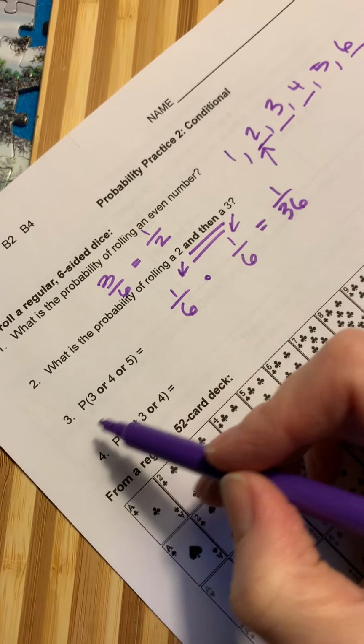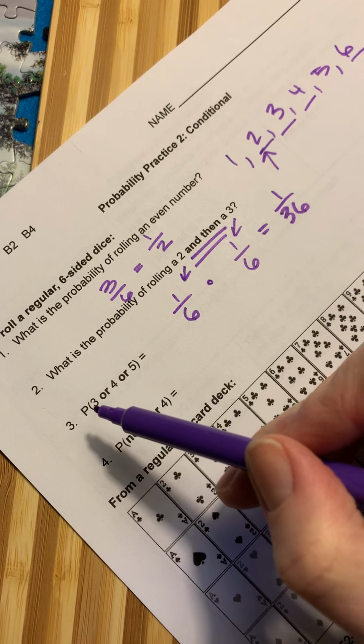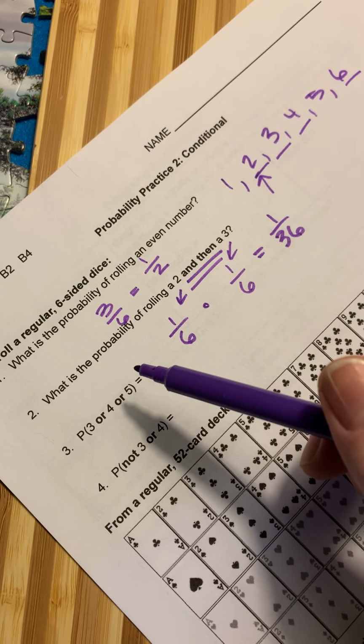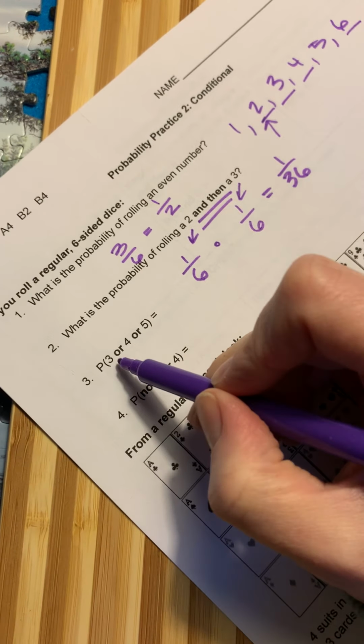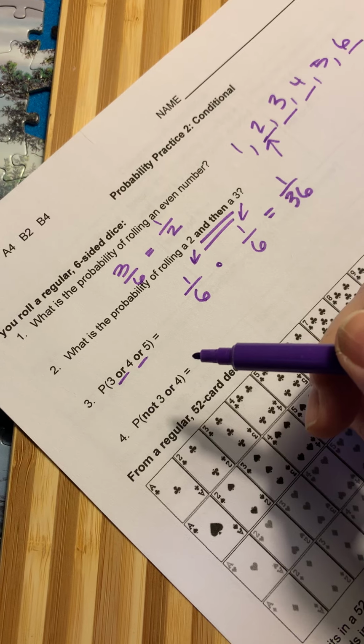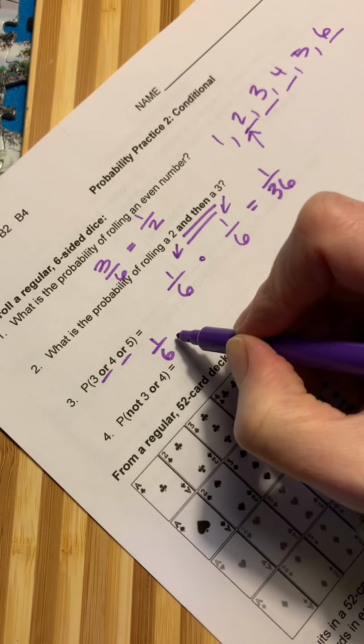Now the next one is in the shorthand that we learned mathematicians like. So the P just stands for probability, and it's asking what's the probability of rolling a 3 or a 4 or a 5. The or was one of the other rules we learned. We know that means we have to add the probability. So the chance of getting a 3 is 1 out of 6, or means I add.